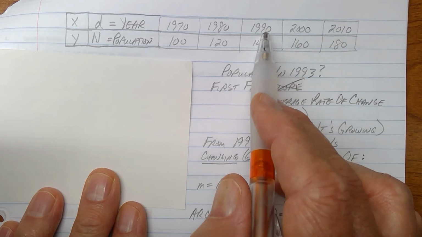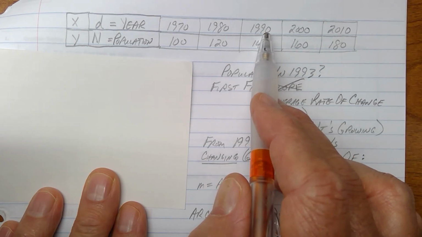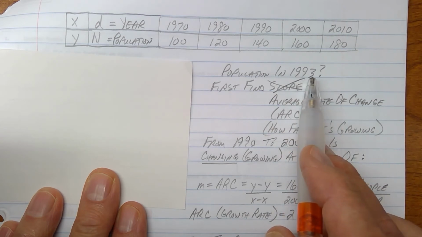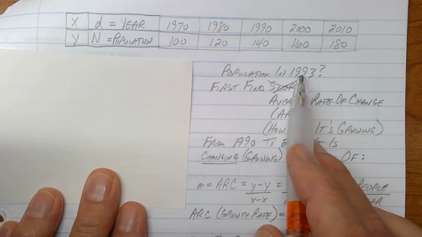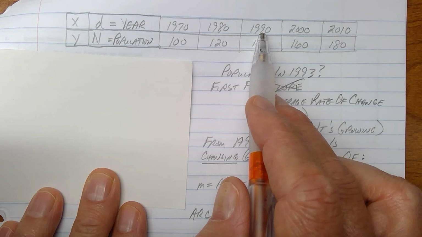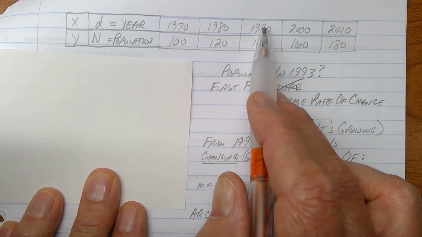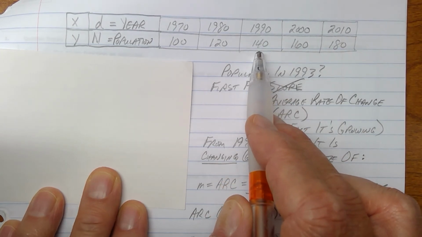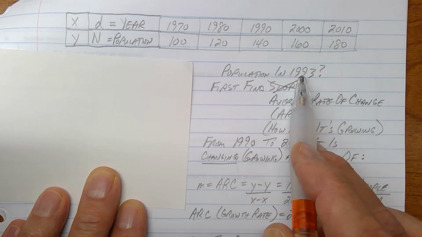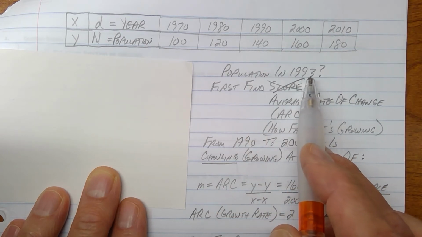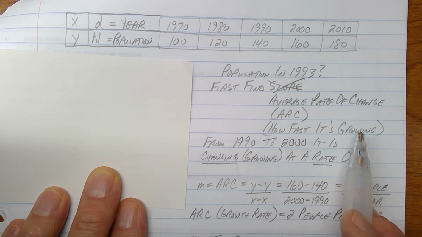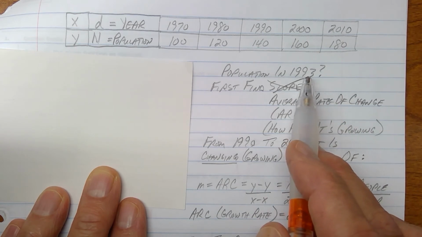Well, 1993, that's just 3 years after this. So back up to whatever year you have in the table. I'm going to back up to 1990 because I have that in the table. That's going to be my starting point. I know in 1990 I had 140 people, and I need to find out how many I have 3 years later. So I need to add 3 years of growth. It's growing, all right? So I need to add 3 years of growth.